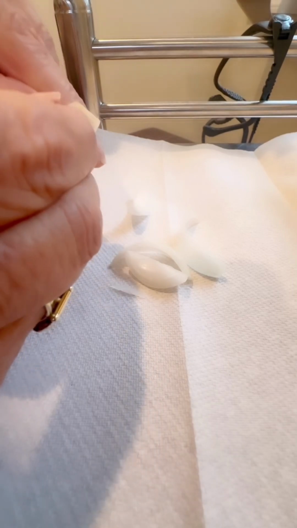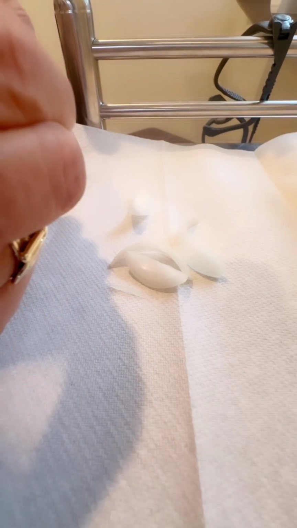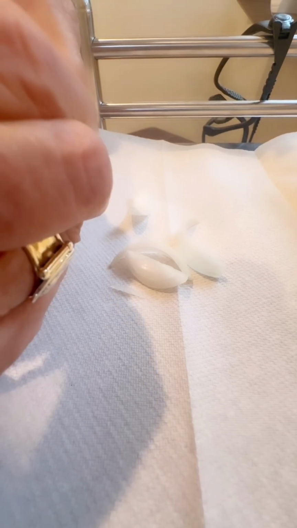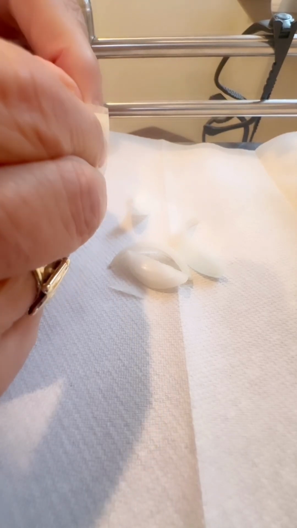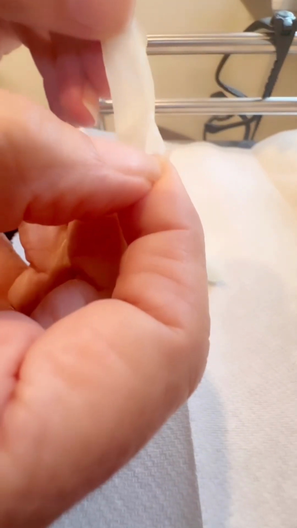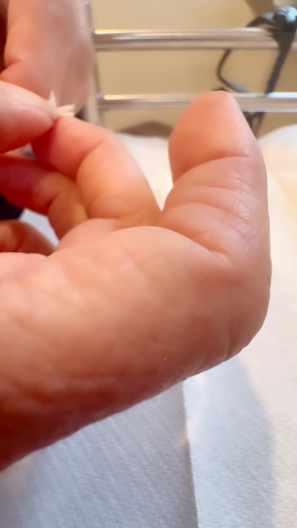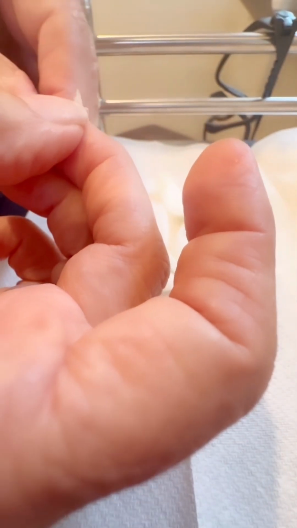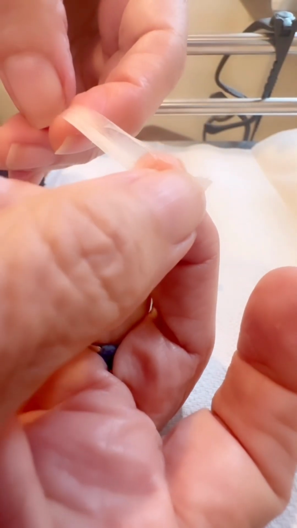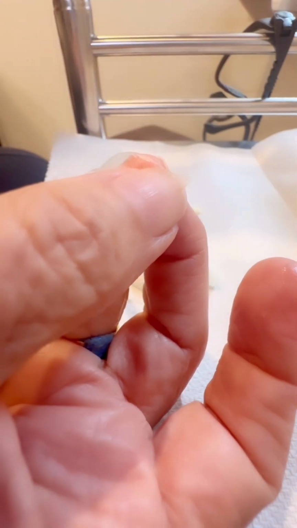If you peel that skin off, you see it? Here's the skin right here. This is the skin that separates the layers of the onion.